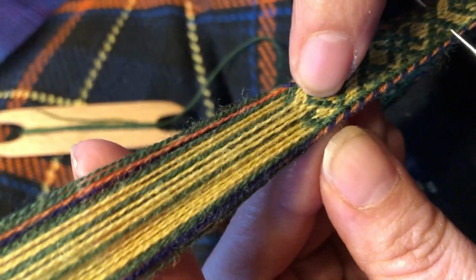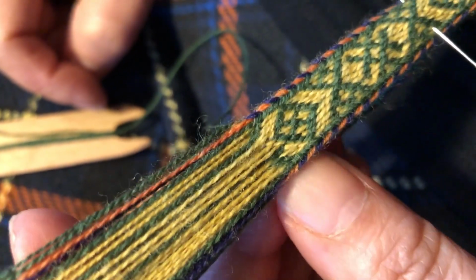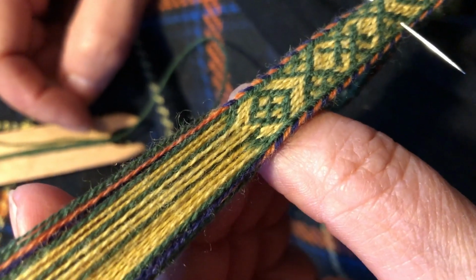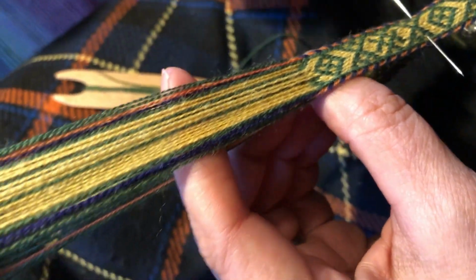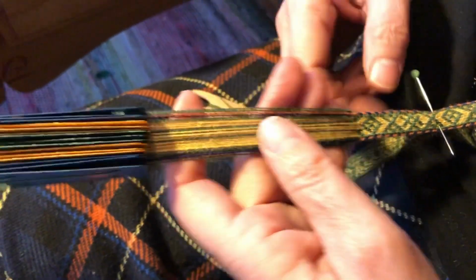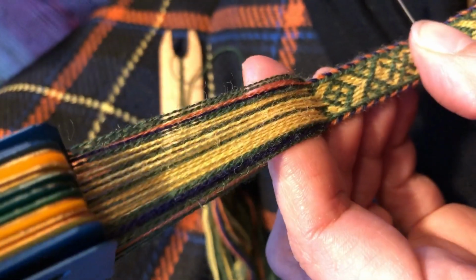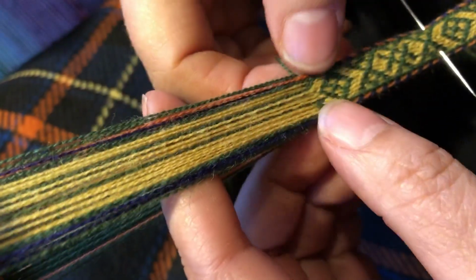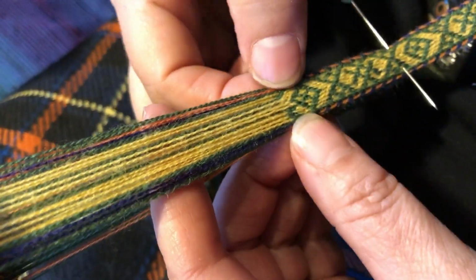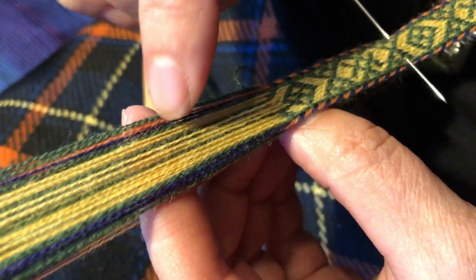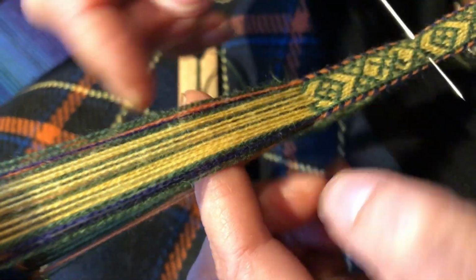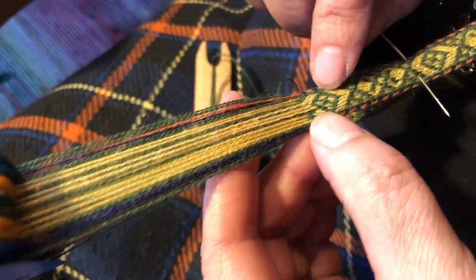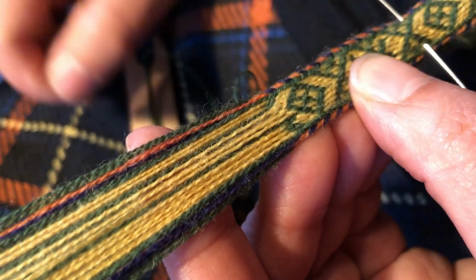Oh no, there is a mistake. Now I wonder if it will go away if I just continue weaving. No, it won't, so we have to fix this. When you want to undo, if you know for certain where your mistake is, you basically can unweave every other, and then you can find only the one tablet that has the mistake, which is the case here. This should be white.